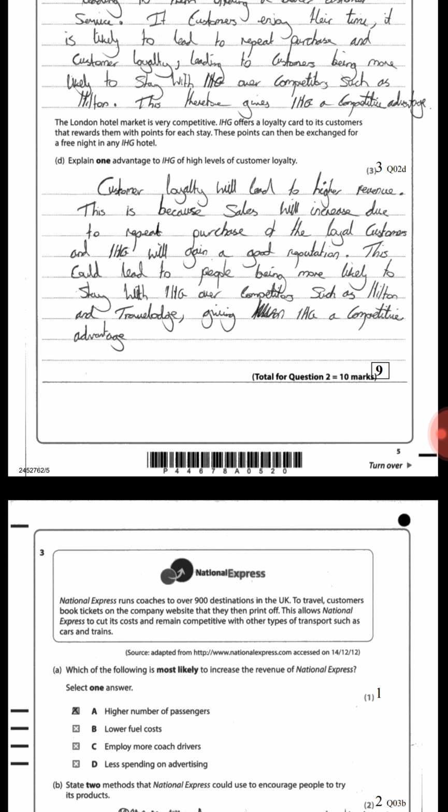Some of Year 11 referred to the information given here, and some of Year 11 didn't refer to it at all. The students who did refer to the loyalty card scheme tended to get higher marks because their answers were in context.